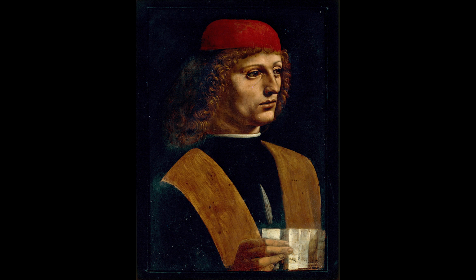Despite the uncertainties surrounding the identity of the sitter and the exact circumstances of the painting's creation, the Portrait of a Musician remains a significant work in Leonardo's oeuvre. It exemplifies his technical prowess, his innovative use of light and shadow, and his deep understanding of human emotion and intellect. In conclusion, Leonardo da Vinci's Portrait of a Musician is a masterpiece that beautifully encapsulates the artist's ability to blend technical mastery with profound emotional depth.